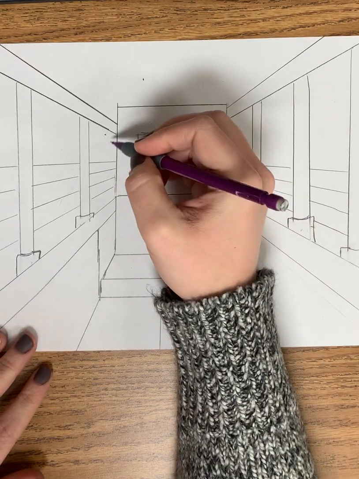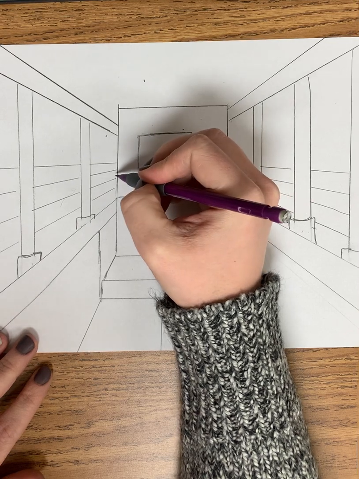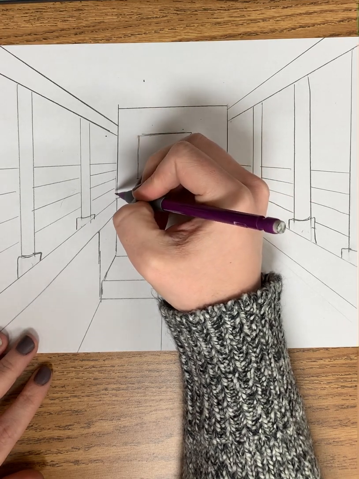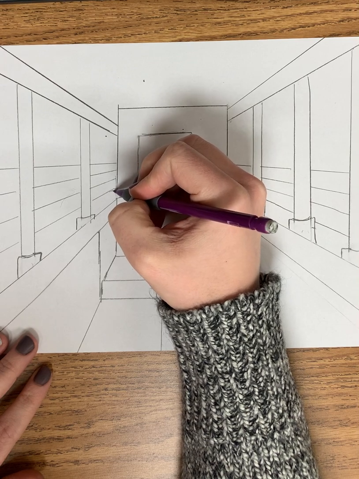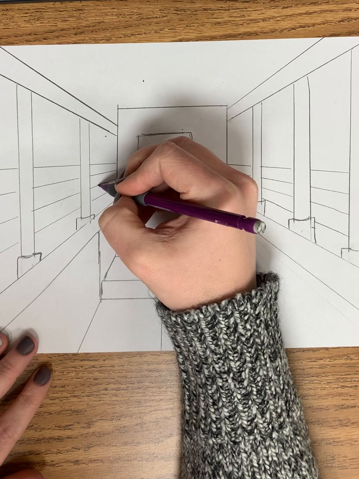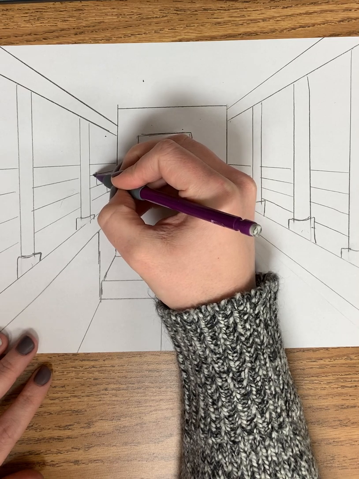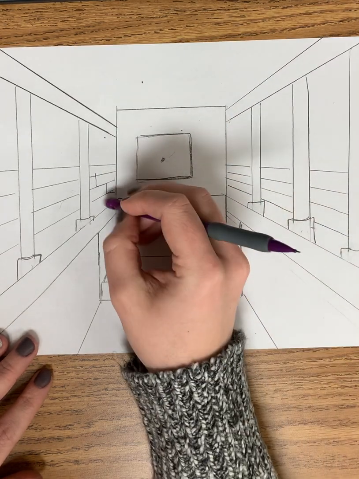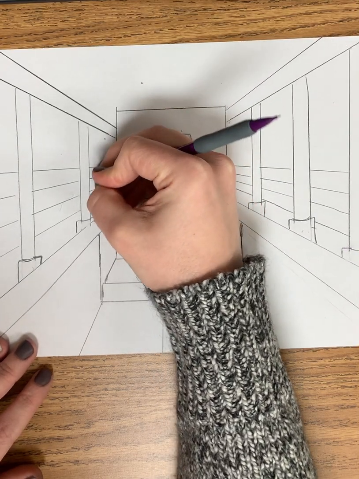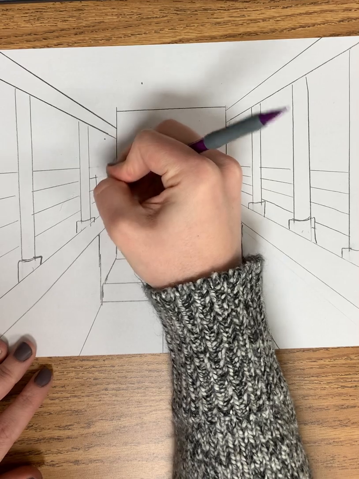Then over here, we're going to actually erase part of this because this is our wall. So every time there's a new seat, you're going to go up like this, go over, go up, go over. Okay, that's the end of the seats and the starting of the wall. So then I'm going to erase that section.